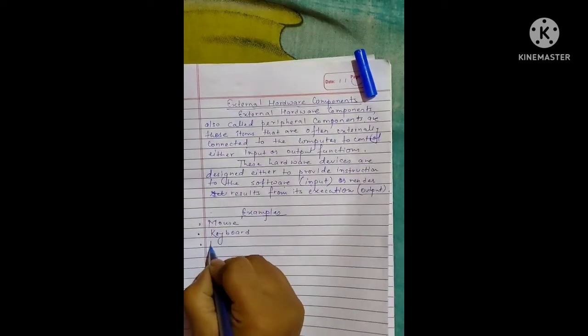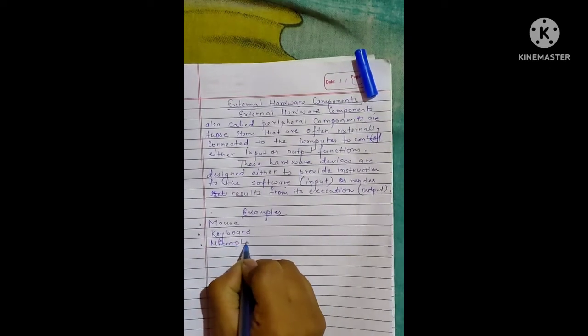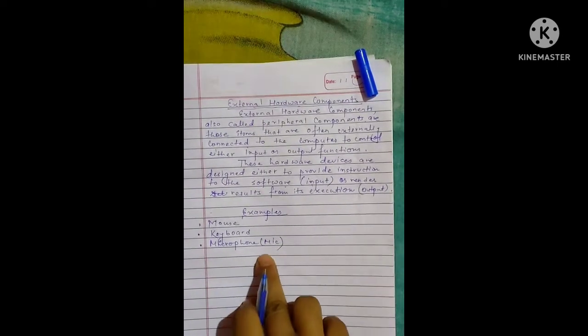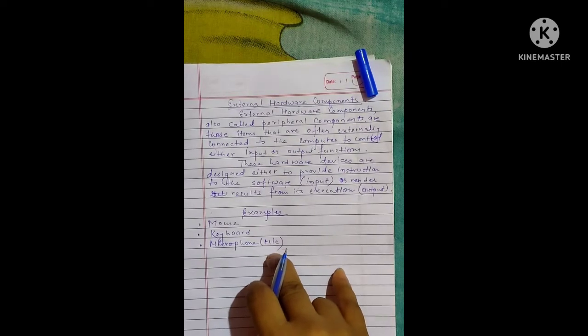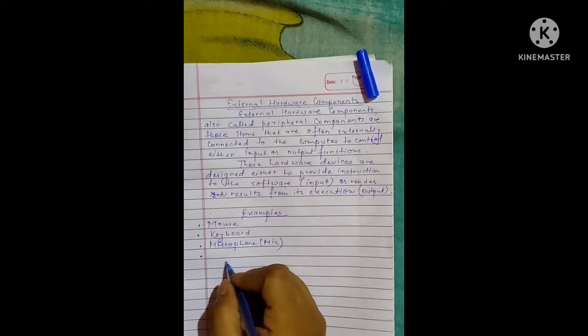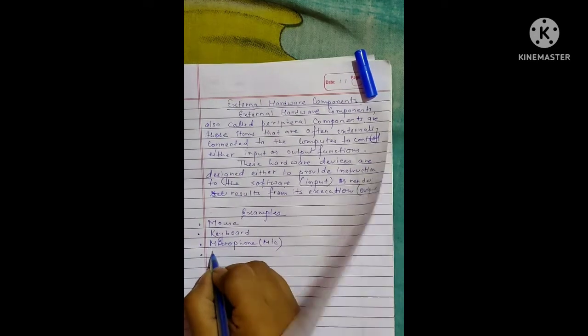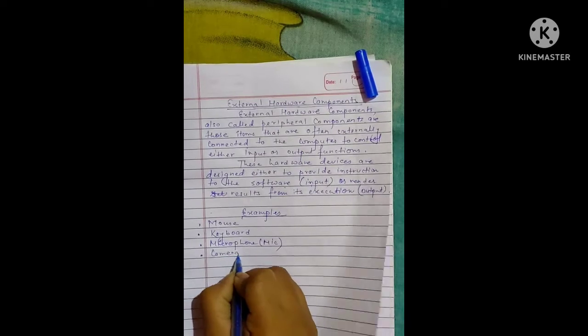Our next hardware component is the microphone, or you can say mic in short. So this is also an input device, and it is used to provide the input to the computer in the form of audio files. If you want to speak something, or you want to record your voice over something, you can use a microphone for doing that. You can connect the microphone to the computer and just do your work.